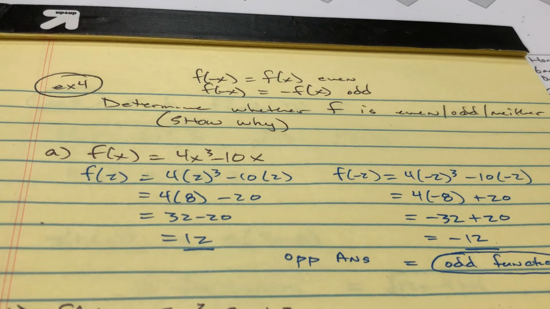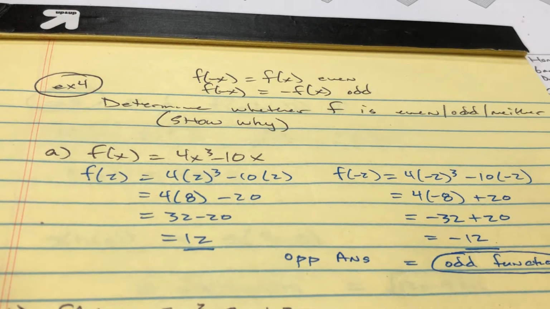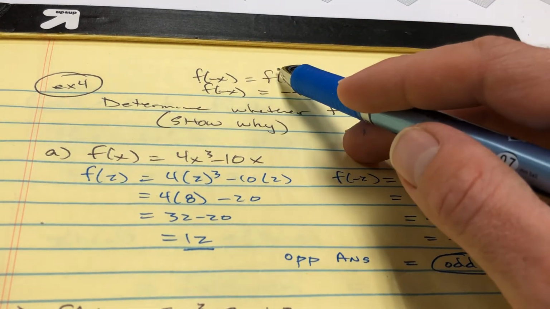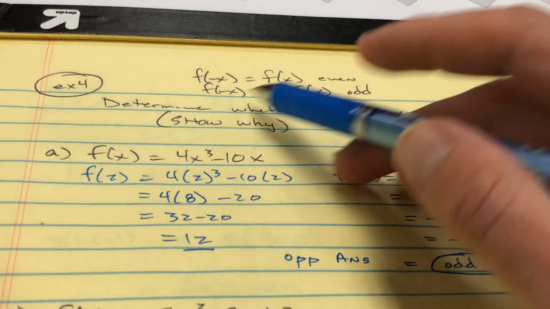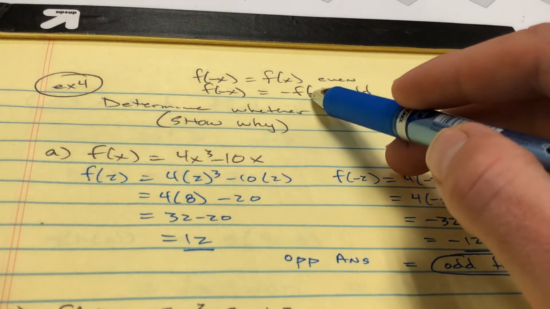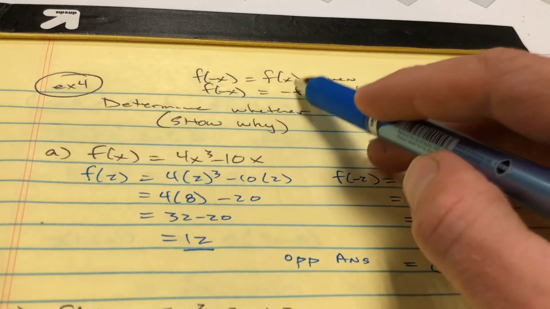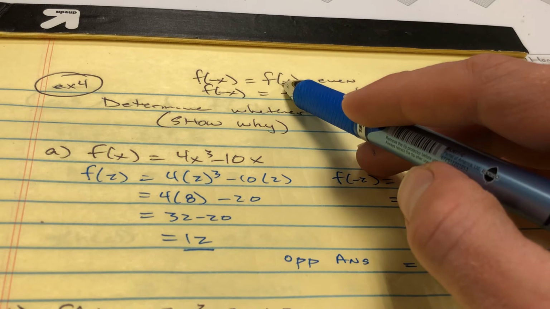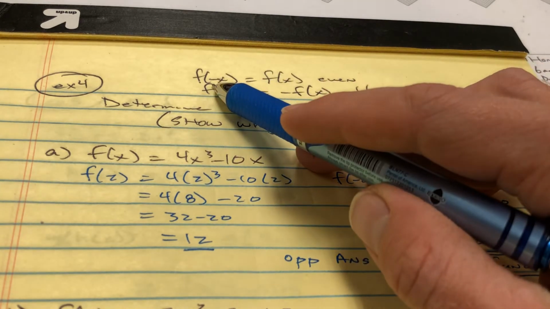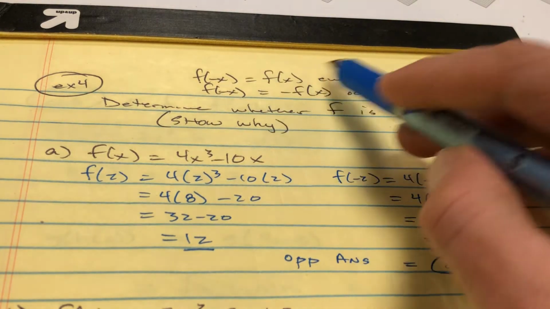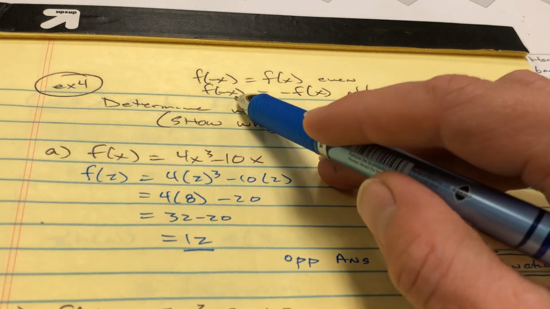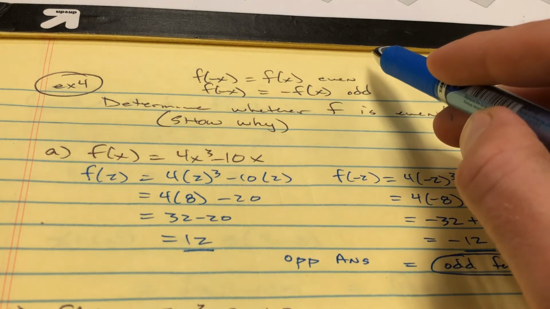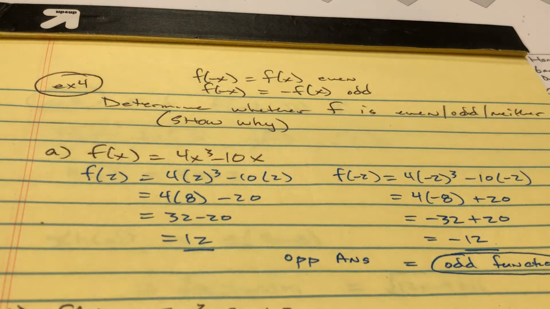Number 4. Determine whether f is even, odd, or neither and show why. If f of negative x equals f of x, it's an even function. If f of negative x equals the opposite of f of x, it's odd. What does this mean? Negative x and x are opposite numbers. So if I plug in 2 and negative 2 and I get the same answer, then it's even. If I plug in 2 and negative 2 and I get opposite answers, f of x is odd.